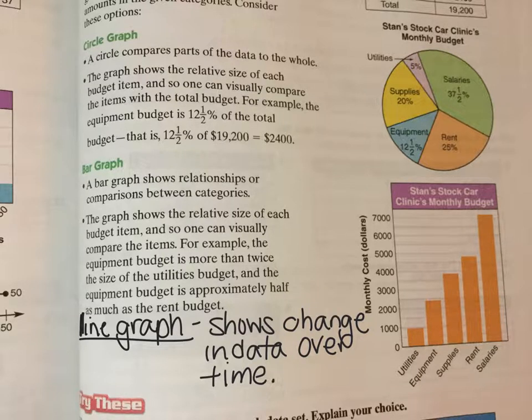Now the circle graph compares parts of the data to the whole. So here it's giving you percentages. So here we have our salaries at 37.5%. Our rent is 25% of the total. Our equipment is 12.5%, and our supplies is 20%, with 5% being utilities. So it's comparing whatever we're looking at. In this case, it's looking at a monthly budget. This is how much we're spending percentage-wise. It's not giving you an actual dollar amount. It's just giving you a percentage.